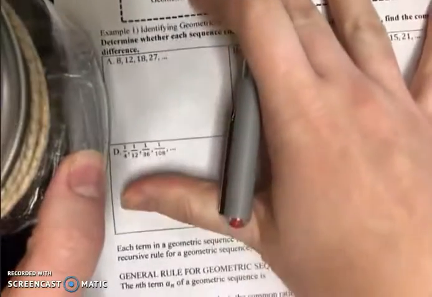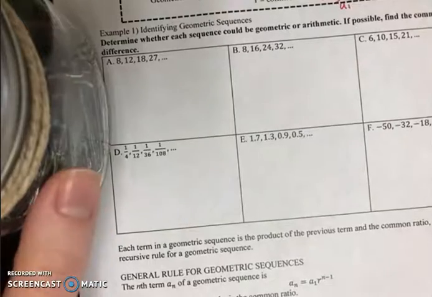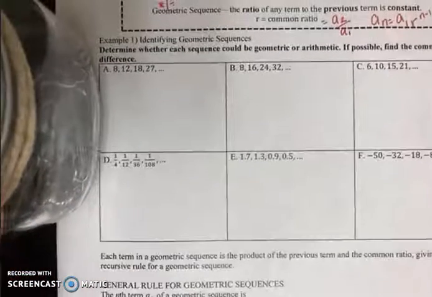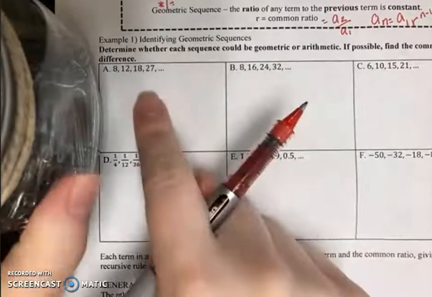For example 1, we're going to identify whether or not each sequence is geometric or arithmetic. But if it's neither, we may still try writing the rule if there is a pattern. This brings us back to what we were doing in 9.1 and 9.2. So for A, we're going to start right here.